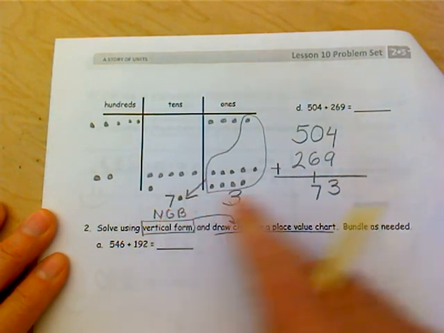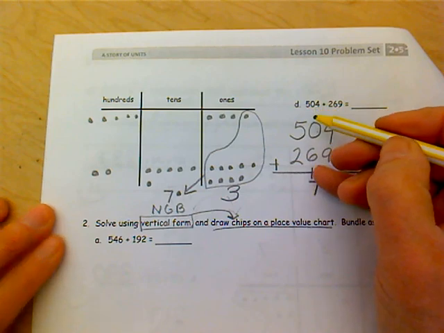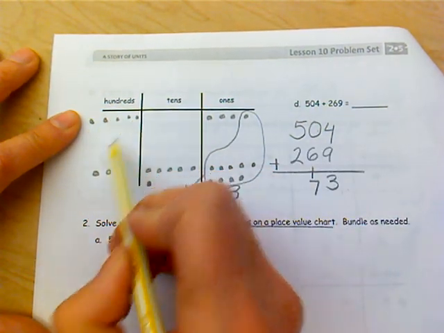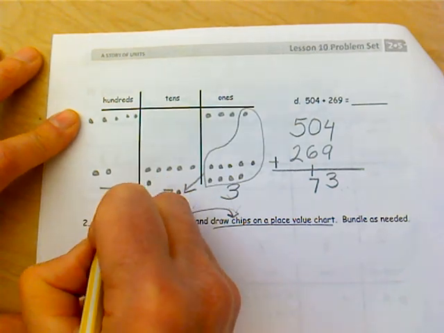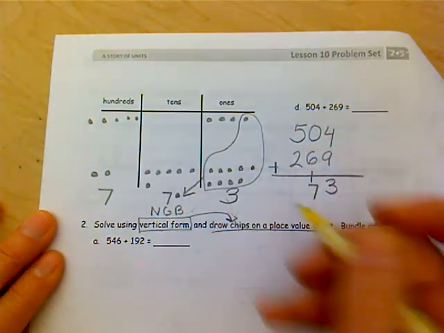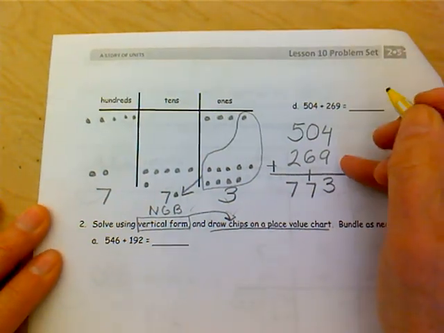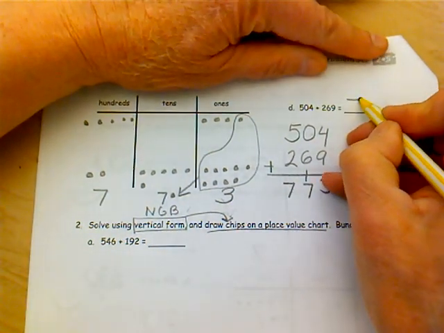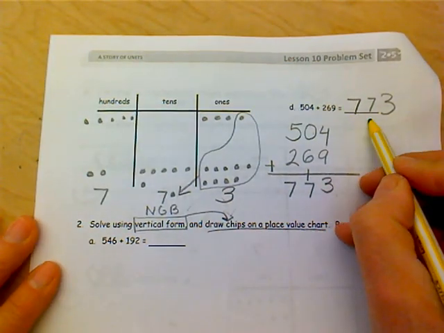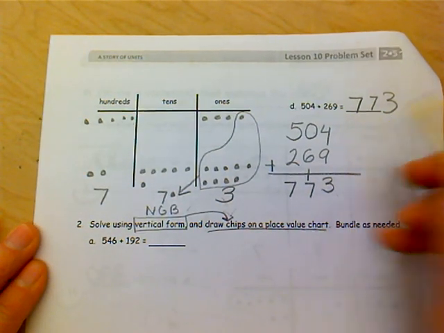Let's see, I was not able to compose a hundred, so now I'm coming over into my hundreds. 1, 2, 3, 4, 5, 6, 7 hundreds, and 5 100s plus 2 100s gives me 7 100s for a sum of 773. 7 hundreds, 7 tens, and 3 ones.